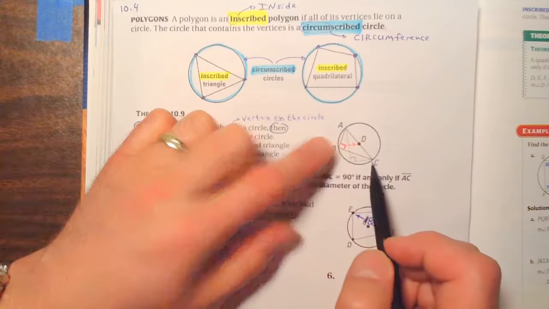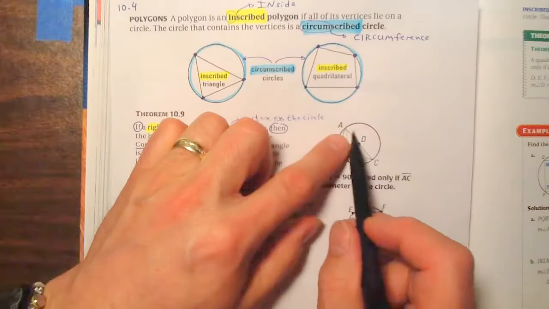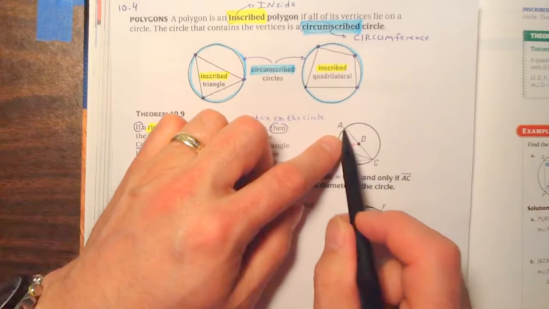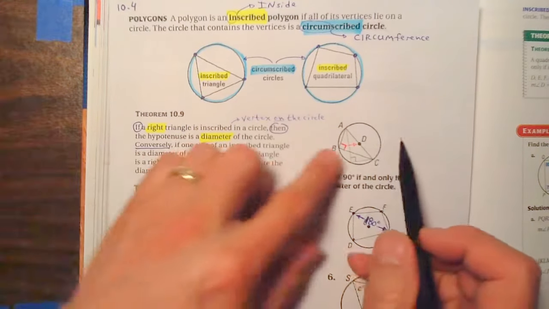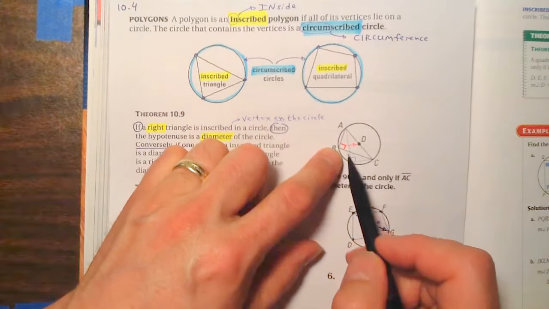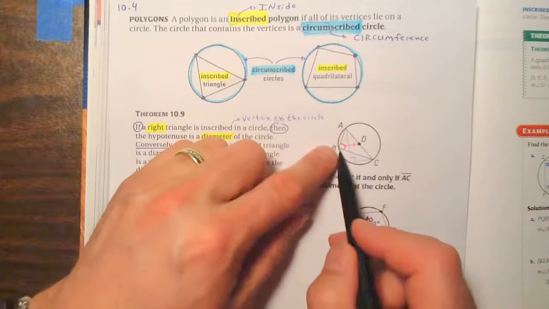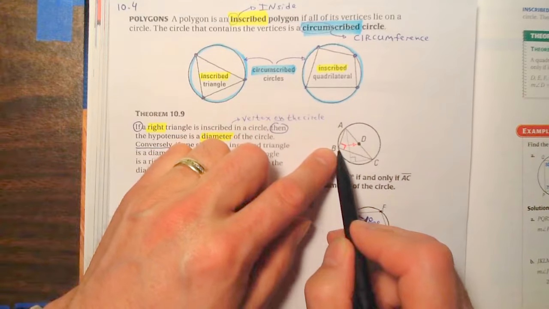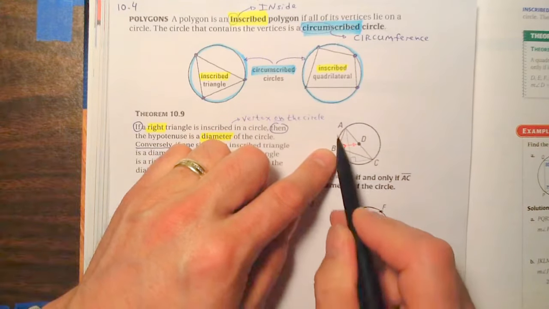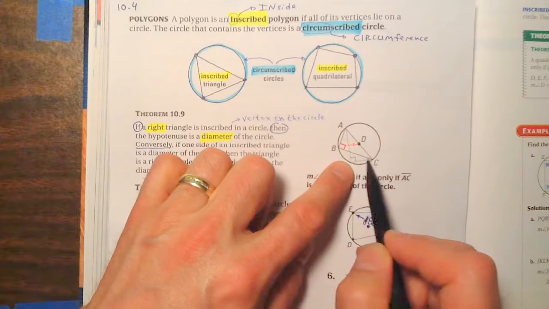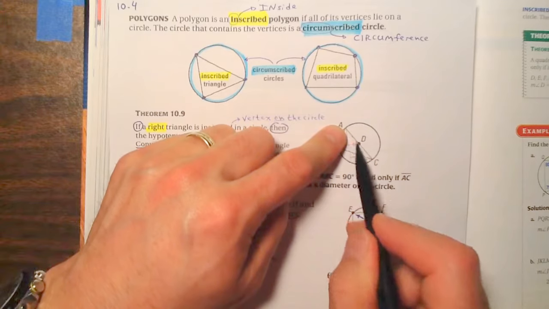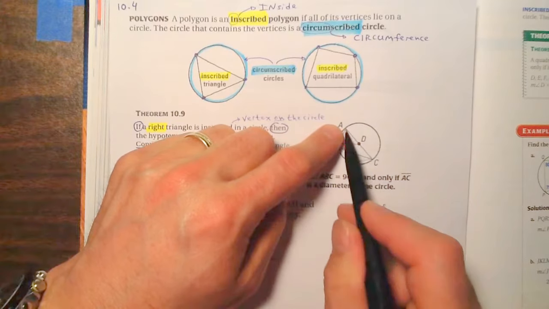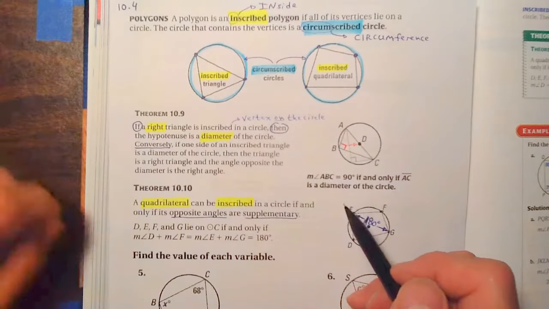And if that arc is 180, therefore it's a semicircle, and therefore this is a diameter of the circle. And that's true anywhere that you move this vertex on the circle, it would still be 90 degrees, if this was across a diameter like that.